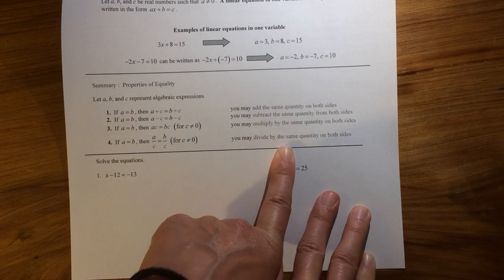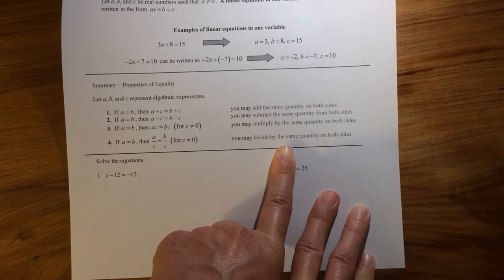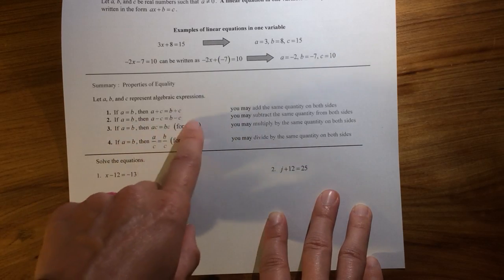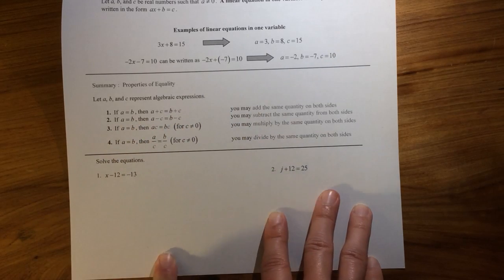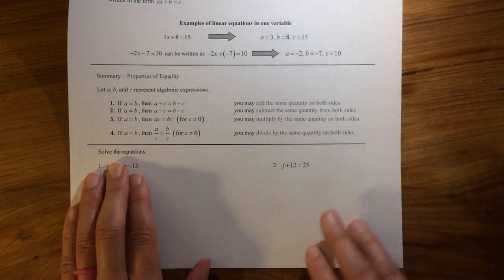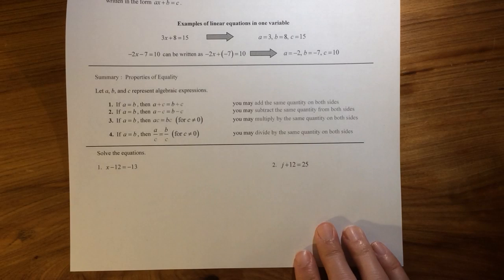It's called the addition principle of equality. The multiplication principle of equality means that you can move things back and forth to either side of the equal sign.